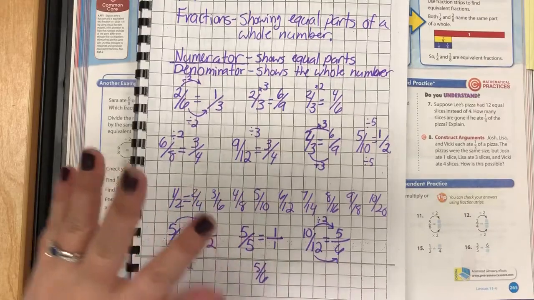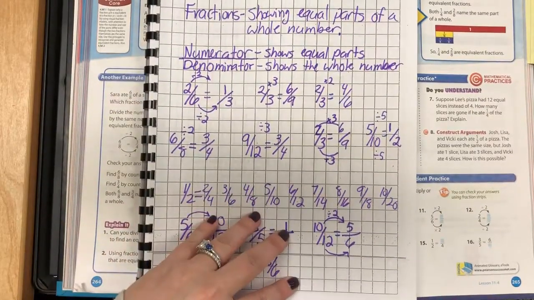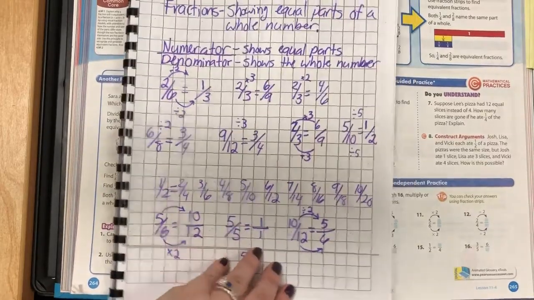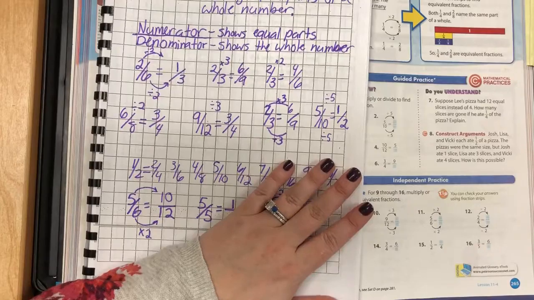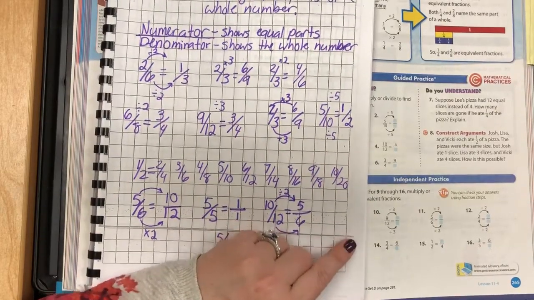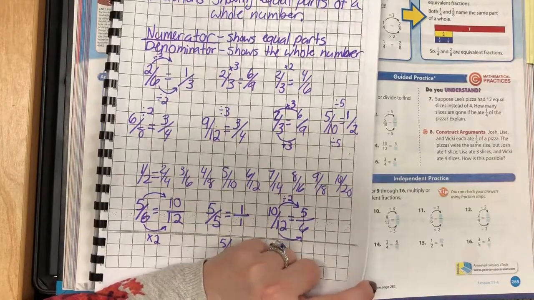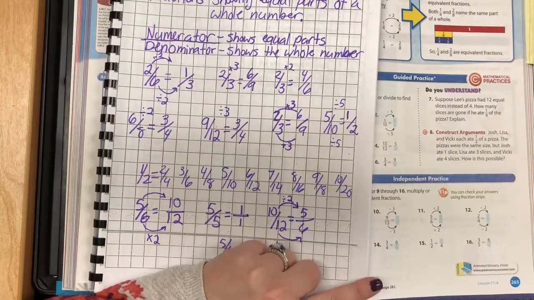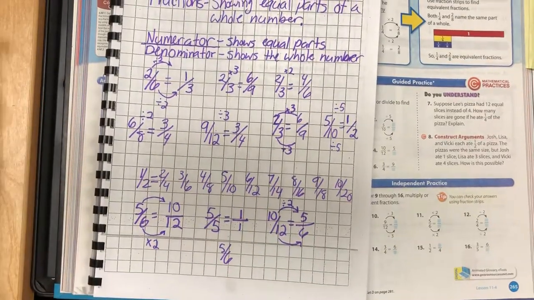So, we always want to try and make them smaller unless the directions say to make it bigger. And if the directions say to just write an equivalent fraction for what I've given you, that means you can go crazy and do whatever you want. As long as you do it to both numerator and denominator, okay? They stay the same no matter what.